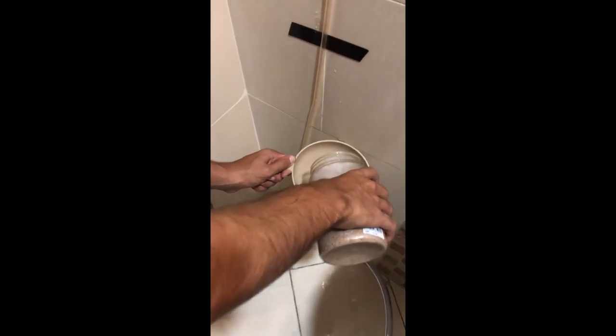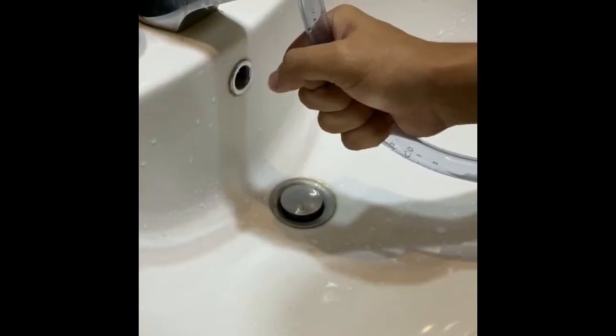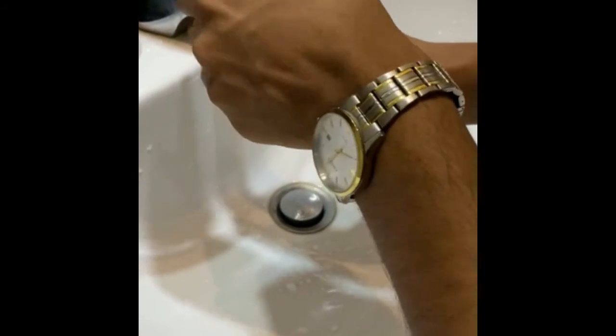Now we're going to be transferring our sample into the conical flask. So now we're going to connect our water supply to the reservoir.